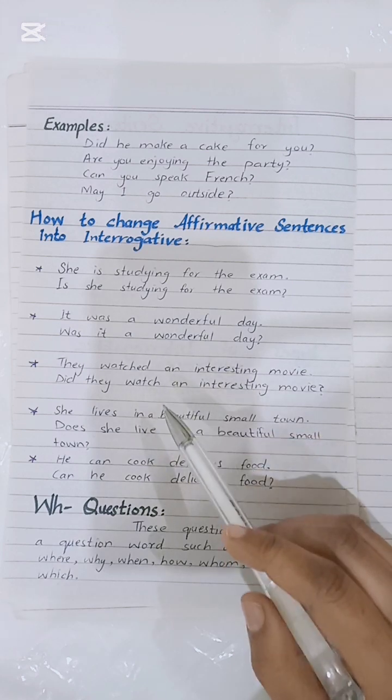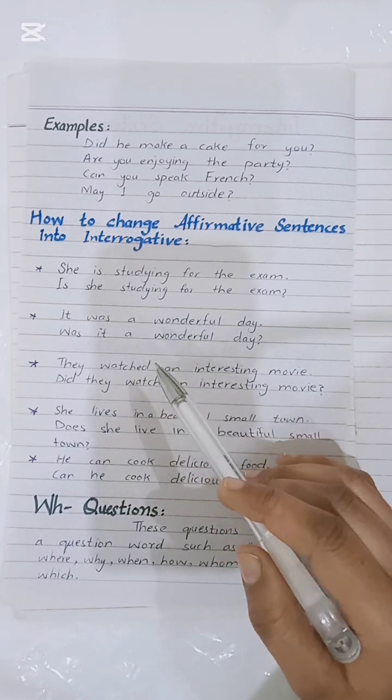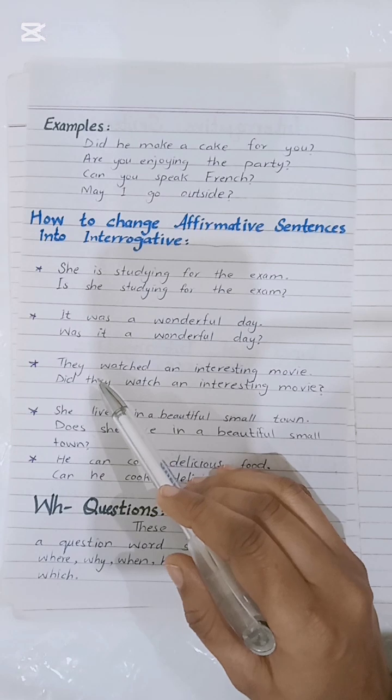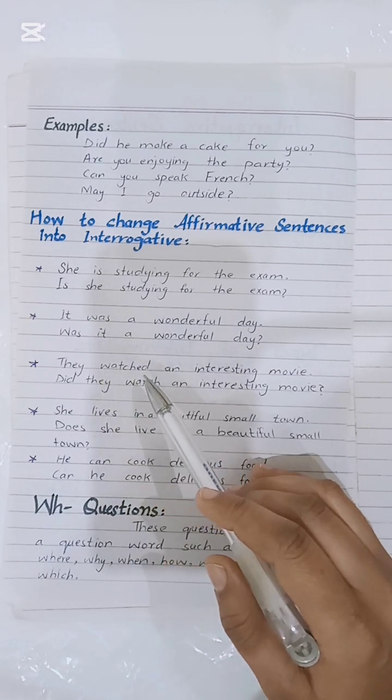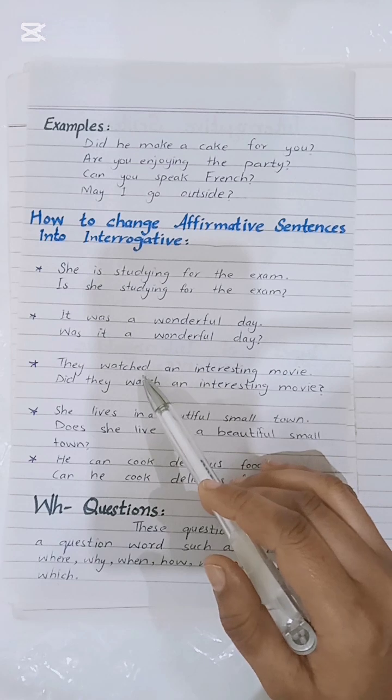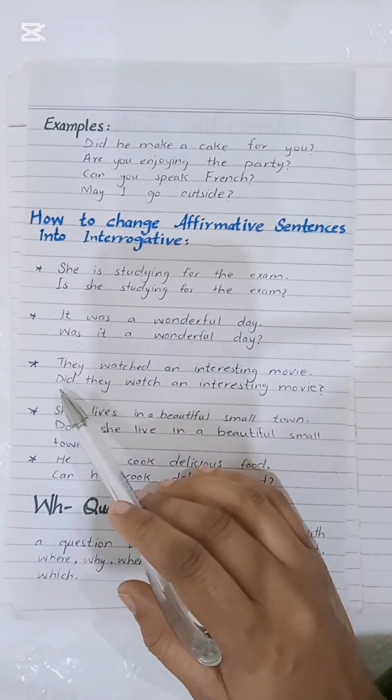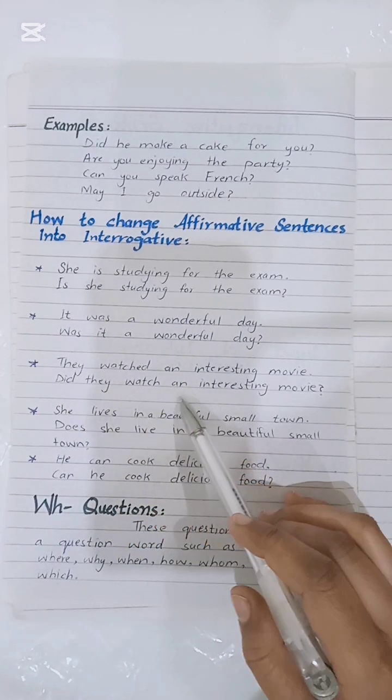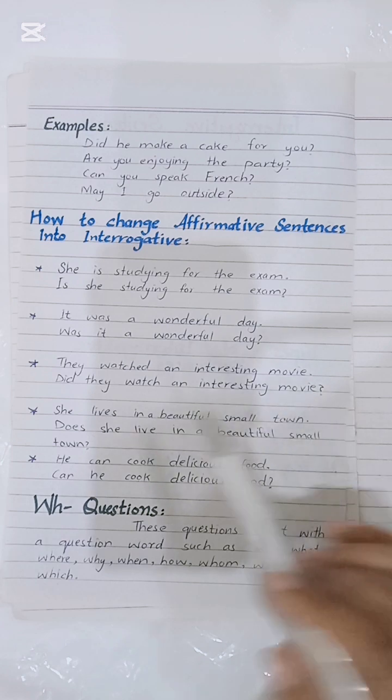We can identify the sentence by the form of the verb, as here the second form of the verb has been used, so we will use did here. Did they watch an interesting movie?